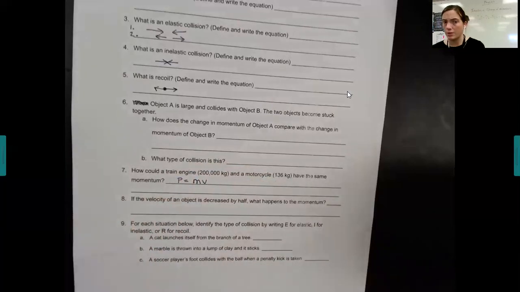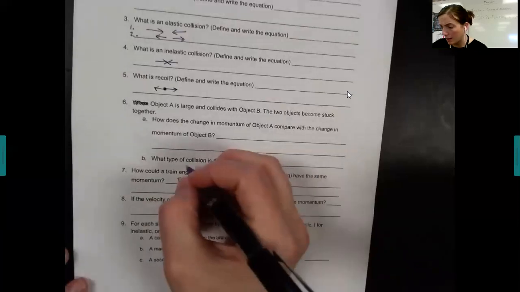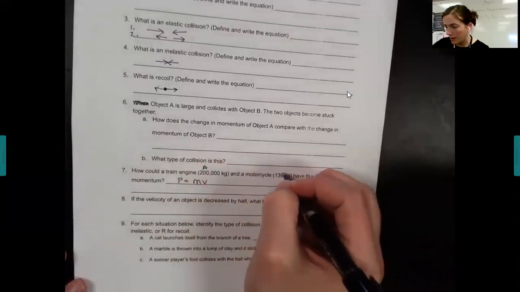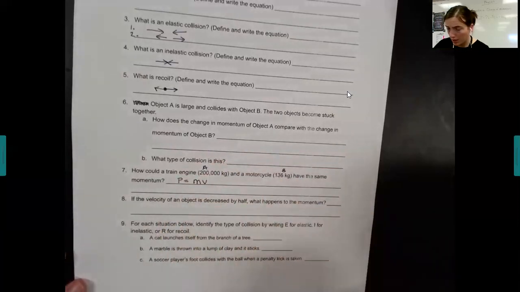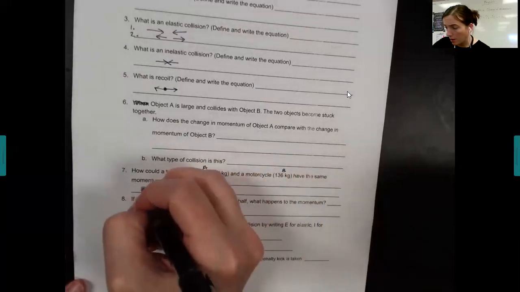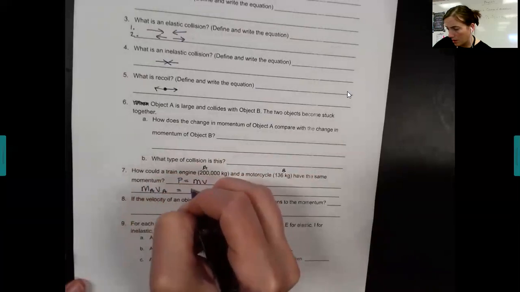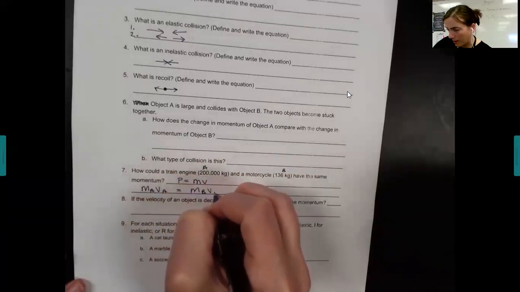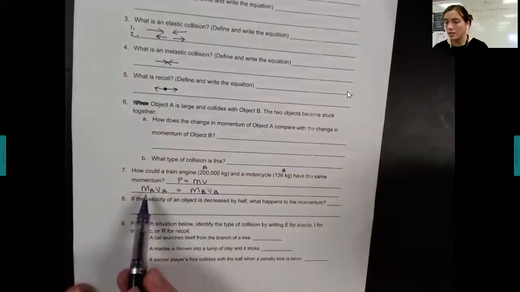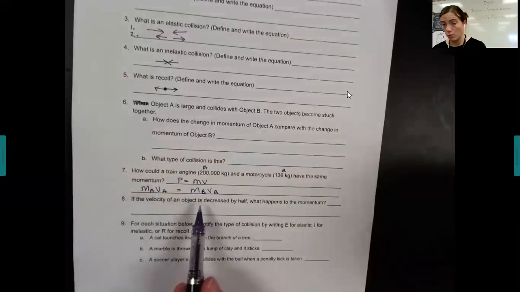So how can object A have the same momentum as object B? Okay, well, if they're going to have the same momentum, then it's going to look like this. Okay, this is the train. It's a really large mass. This is the motorcycle. It's a really small mass.